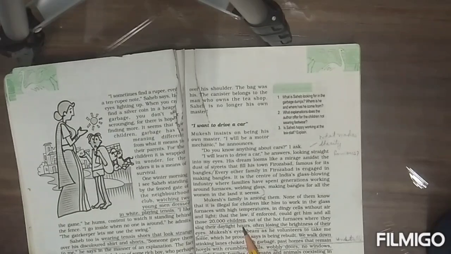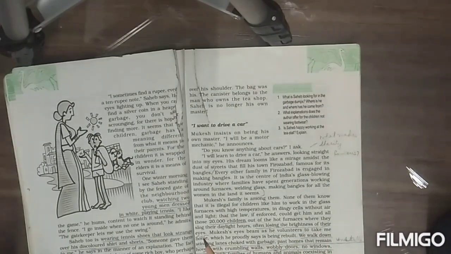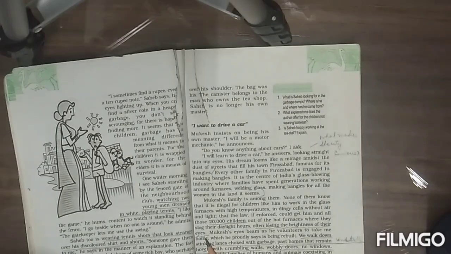Now what results? See, often they lose the brightness of their eyes. So when they become adults, because of the glass dust particles and because their eyes are more adjusted towards the darkness, their eyes lose the brightness and many of them lose their eyesight.